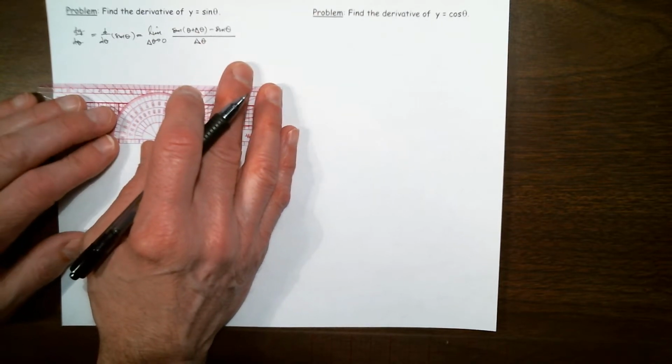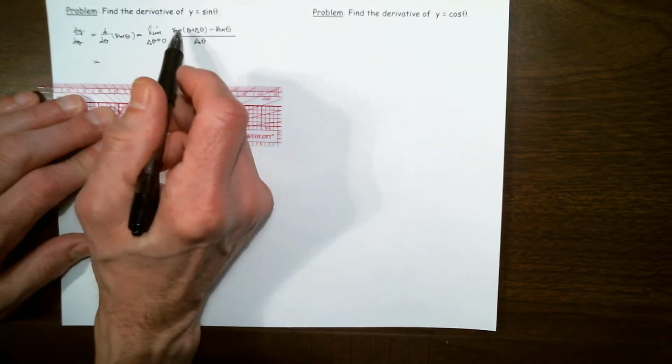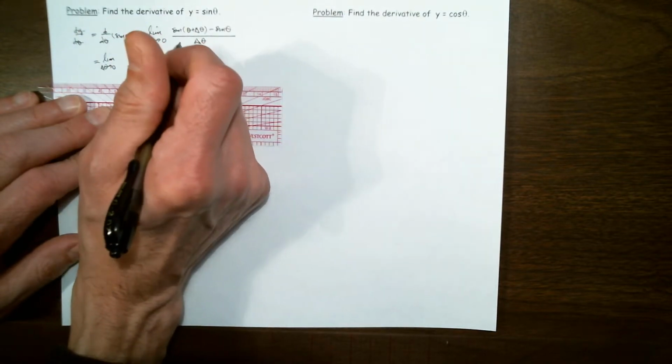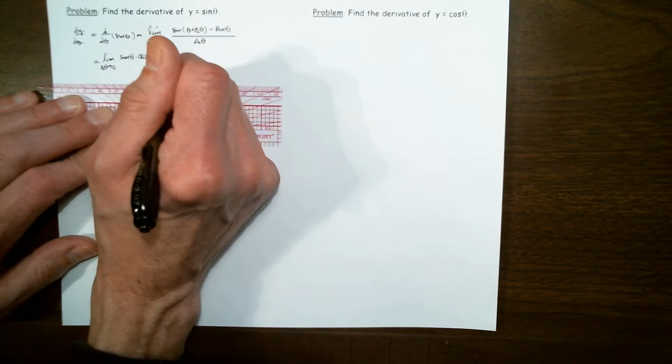But in order to evaluate this, we're going to have to do some work. In particular, we're going to expand the sine of this sum using our formula from trigonometry that said the sine of a sum will always be equal to the sine of the first angle multiplied by the cosine of the second, added to the cosine of the first angle times the sine of the second.